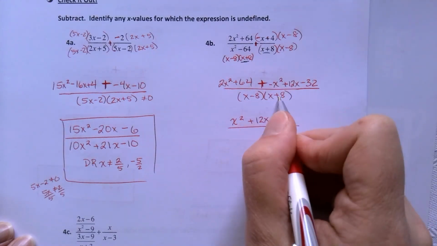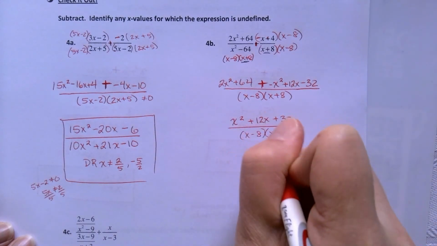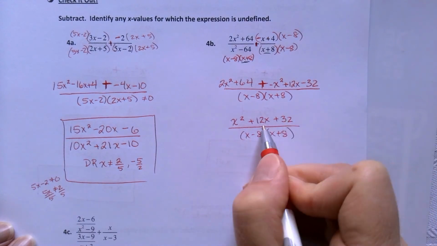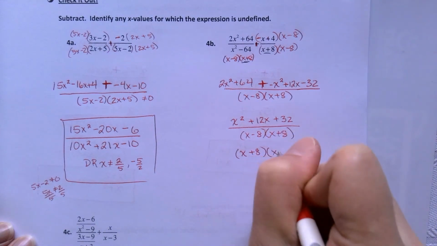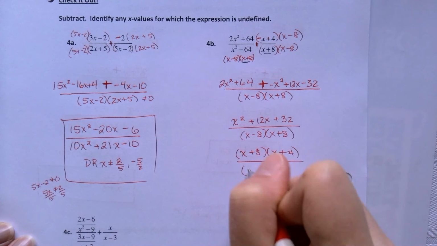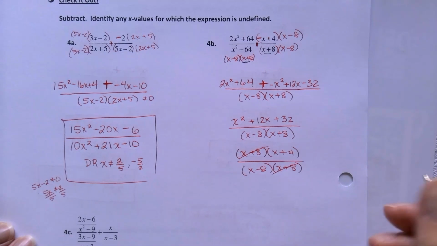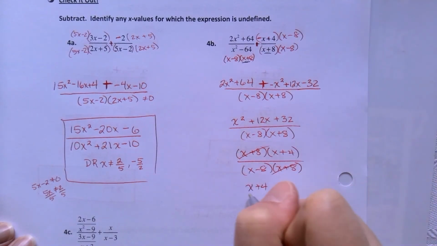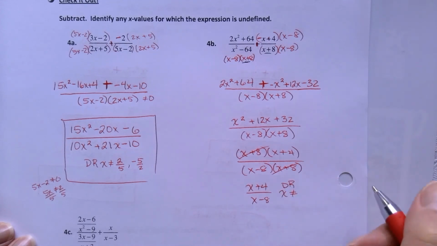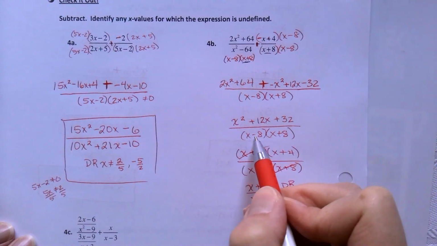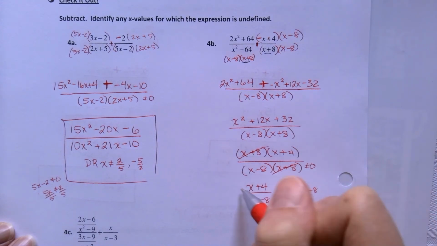Before I FOIL this back out, I want to try to see if that factors. So I am taking a second to rewrite that denominator. Are there factors of 32 that add up to 12? Yeah, 8 and 4. So factor that, x plus 8, x plus 4. Double check because you don't want to have your factoring wrong. Keep my denominator, and we can see that those cancel, and my final answer is x plus 4 over x minus 8. And let's talk about that domain restriction. And that domain restriction comes from when I had my denominator not canceled, x cannot be positive or negative 8.